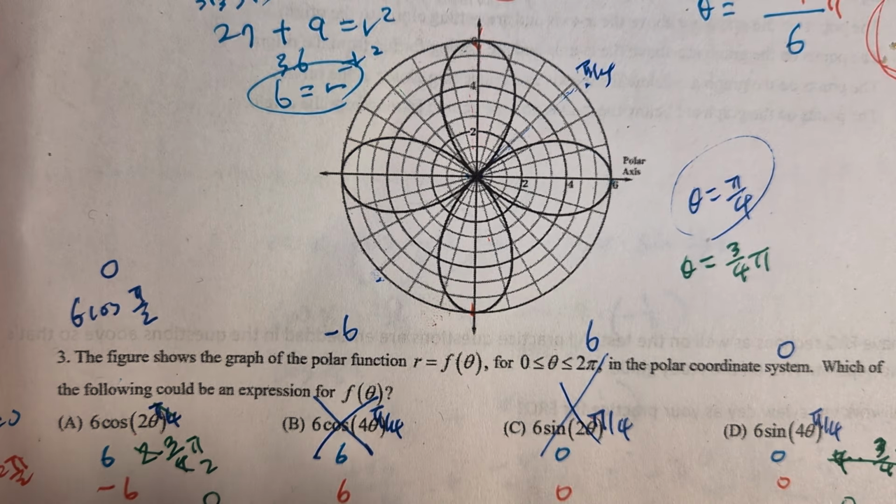Would I remember this? What if I graph it? All right, give me one second.